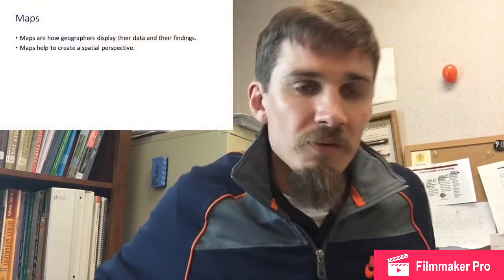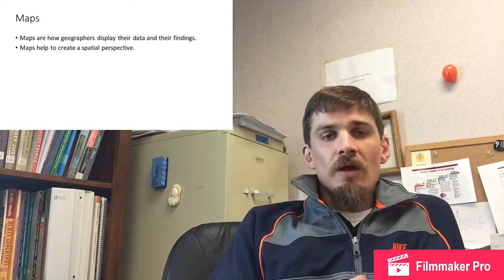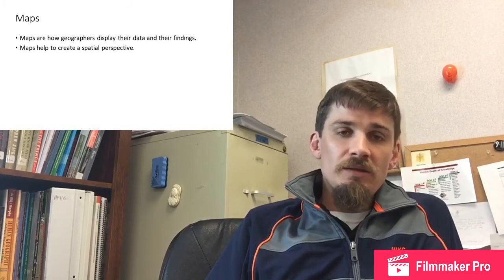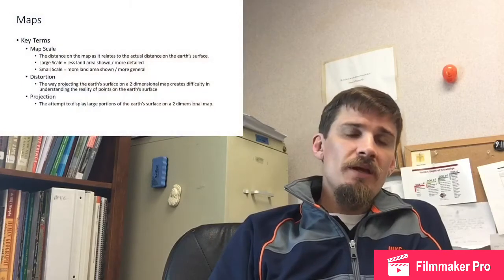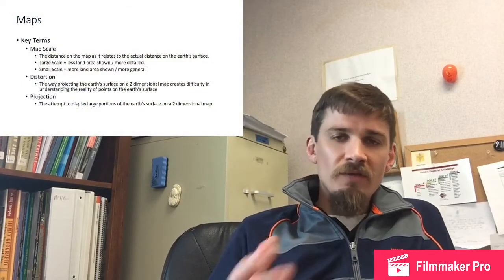So maps really are the primary tool of geographers. And the whole idea is, like we talked about, we're trying to create spatial perspective. So the way that we do that is we take the data that we've collected and then we present it on the map, and we can do that in a variety of different ways. So before we can go on talking about how it is that we display data, there's a couple of ideas that are significant in terms of understanding maps, how to read maps and things like that.